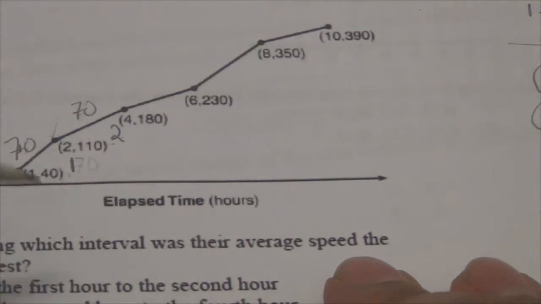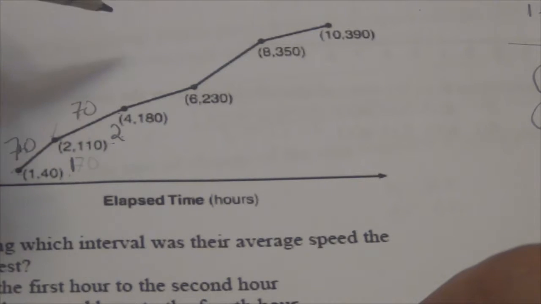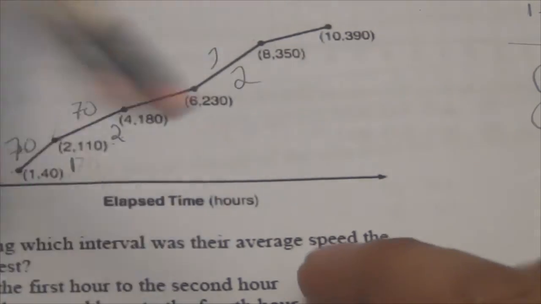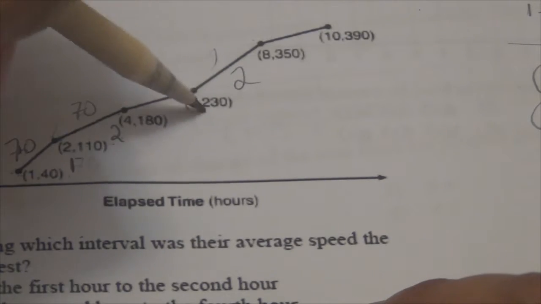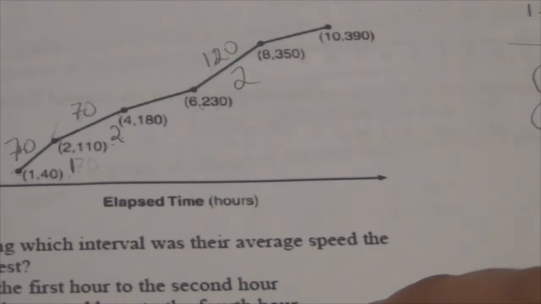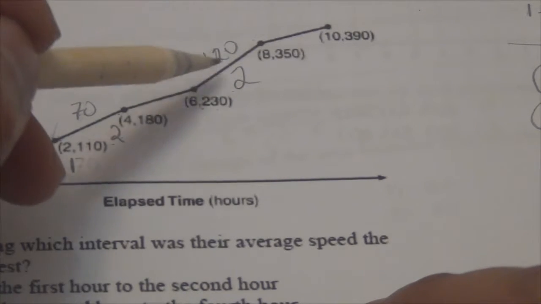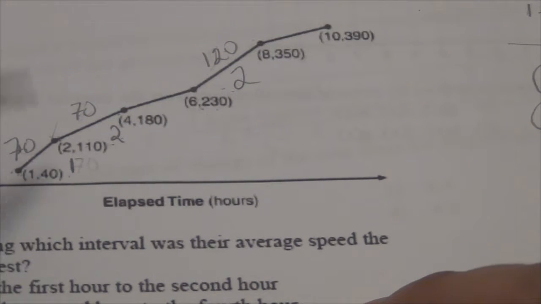From the 6th to the 8th hour. There are 2 hours, and the distance is from 230 to 350. That's 120 miles. Guess what? 120 miles in 2 hours is the same thing as an average of 60 miles per 1 hour. So 70 over 1 is still the greatest.